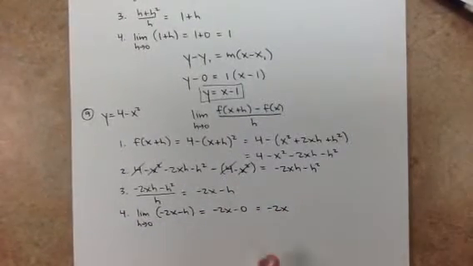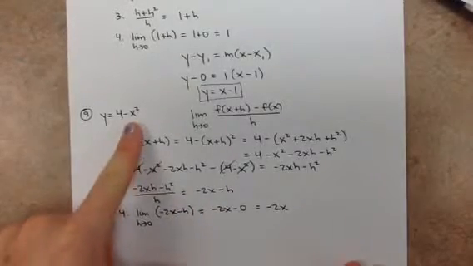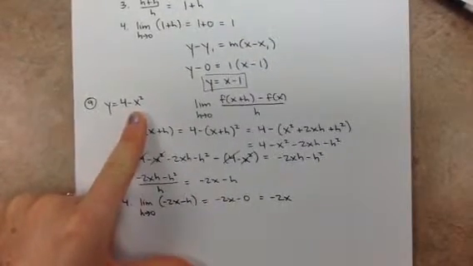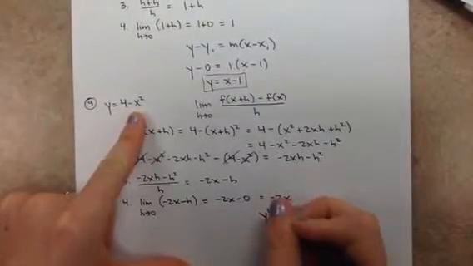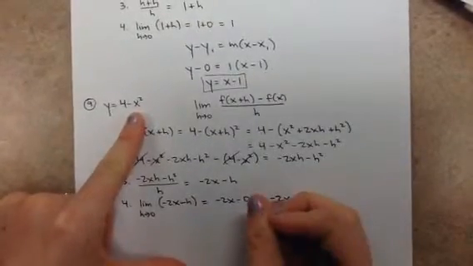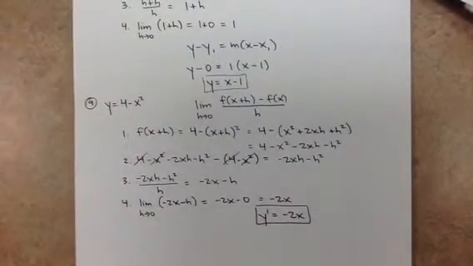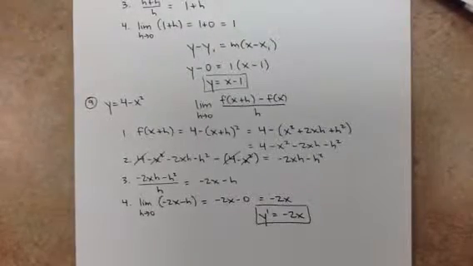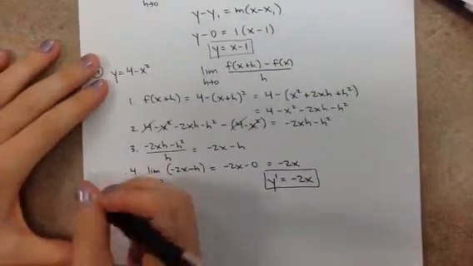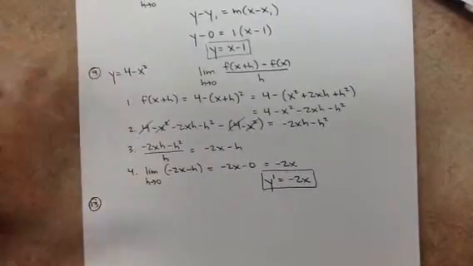So now that you guys know how to do these by hand, you should be able to kind of confirm that, yes, your answer should be a negative 2x by using the power rule. So you can write y prime, that's our derivative notation, equals negative 2x. So that's a derivative function rather than just the derivative at a specific point. Okay, next, every other odd would be 13.